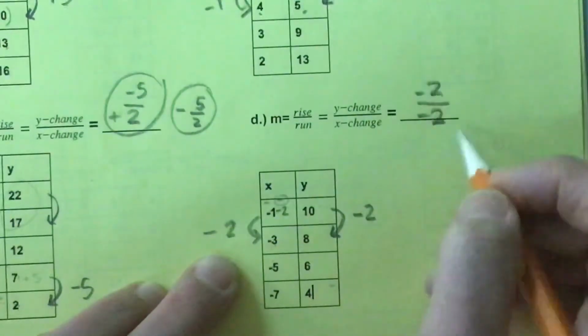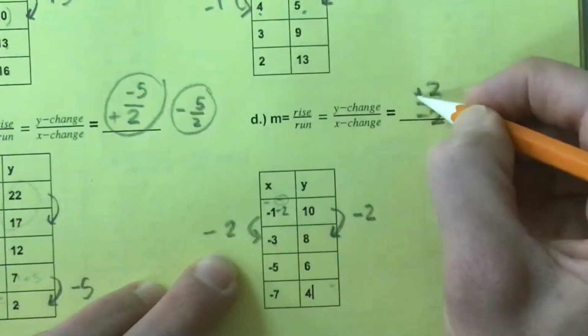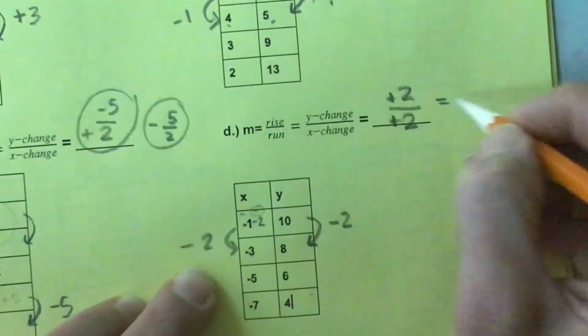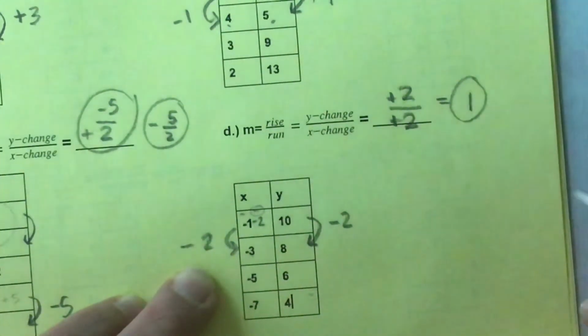Well, this would not be an okay answer because we've got 2 negatives, and you need to know that that's 2 positives. 2 over 2 is a fine slope. An even better one would be 1. Okay, now let's go to the next page.